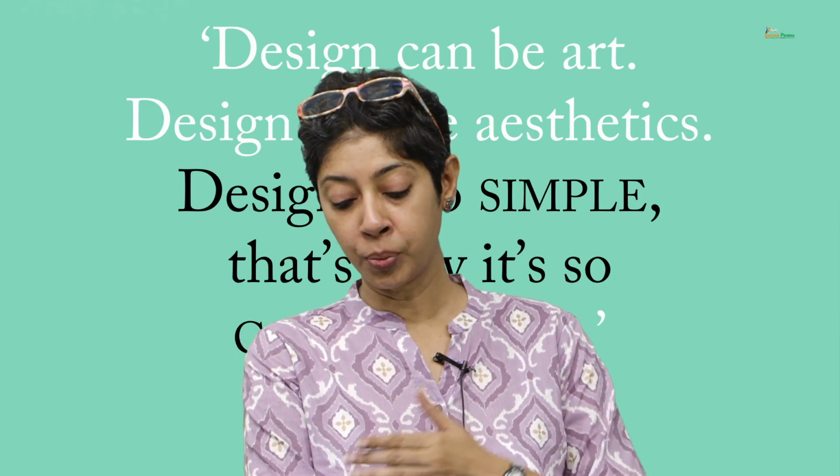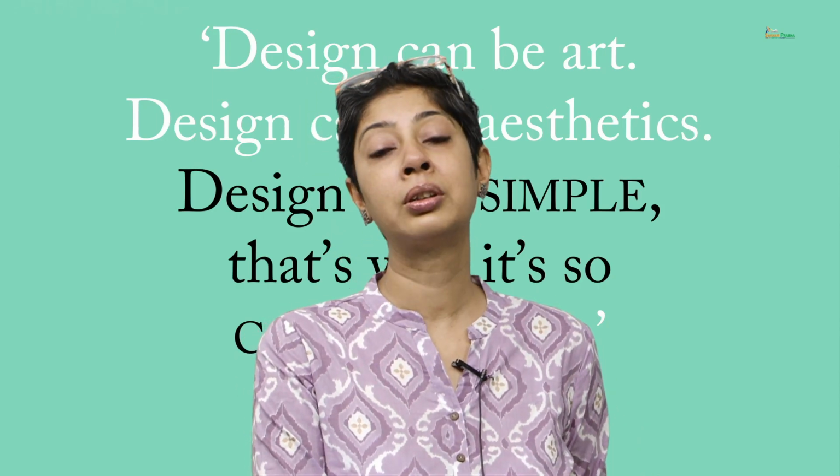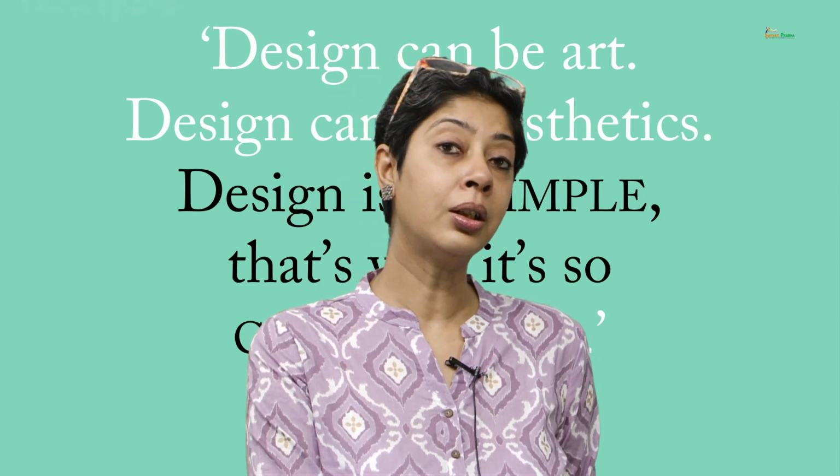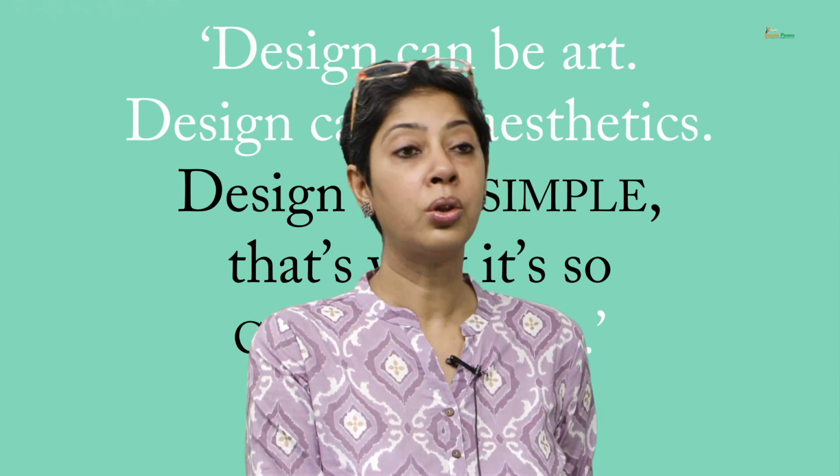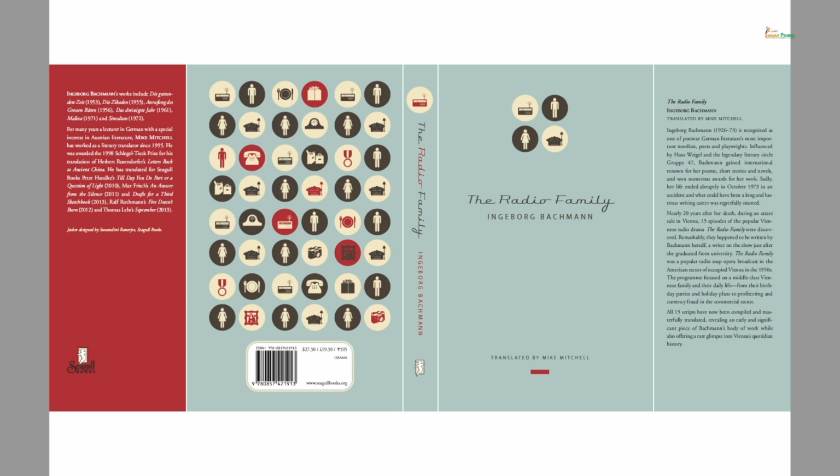Now, when it was my turn to do the book cover, I was finding it very difficult to find a photograph that would be appropriate for the cover. As you can see, it was a family that she invented just for the radio plays. So the entire book is about this family, and that particular family came to be known as the Radio Family.